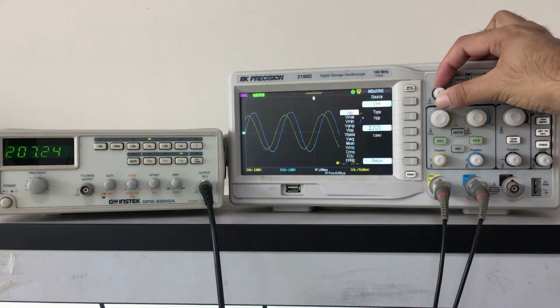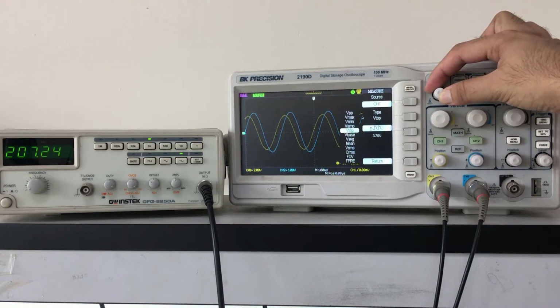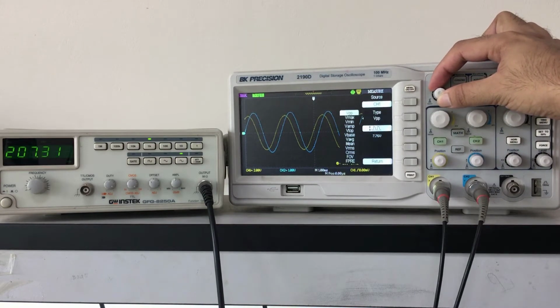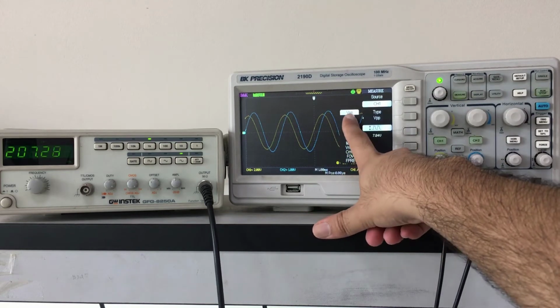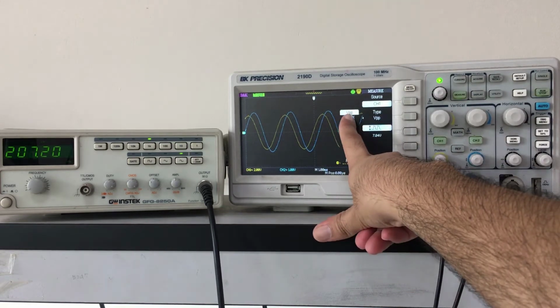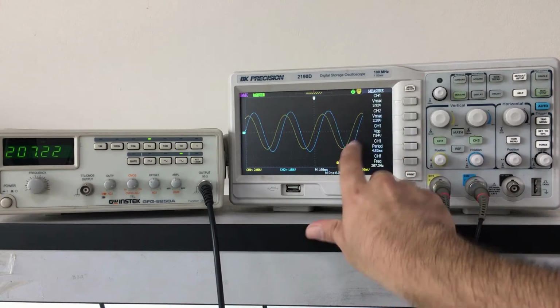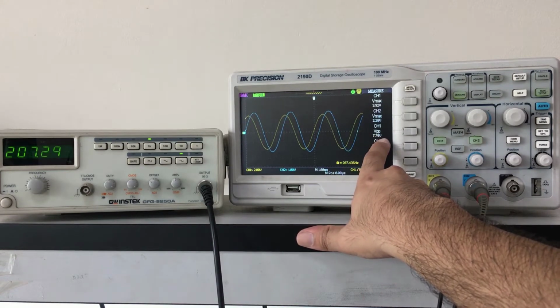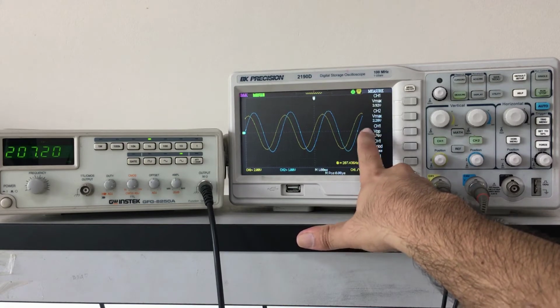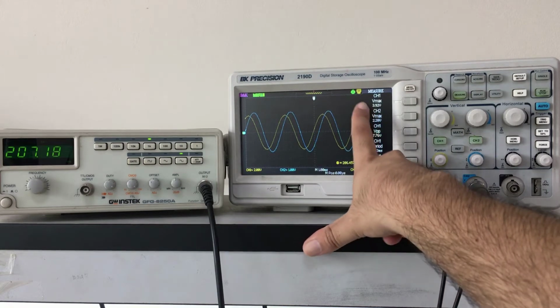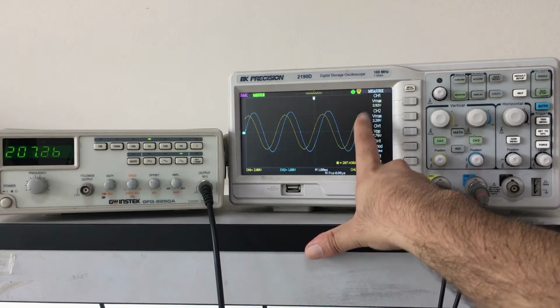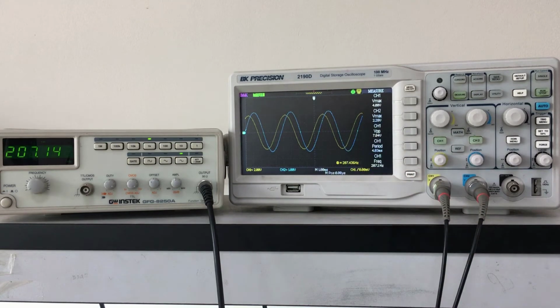I rotate this universal rotator to get to the required setting. So voltage peak to peak has been selected. Now I can press return. Now you see that channel 1 voltage peak to peak is being shown in this block. So you can get any reading that you want in any of these blocks.